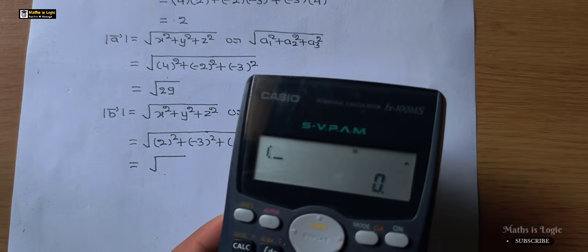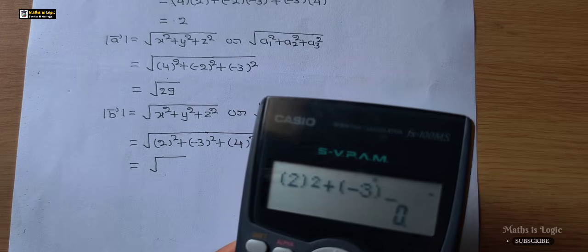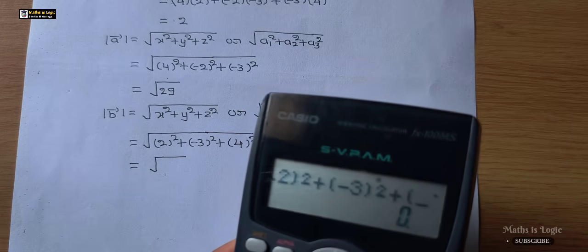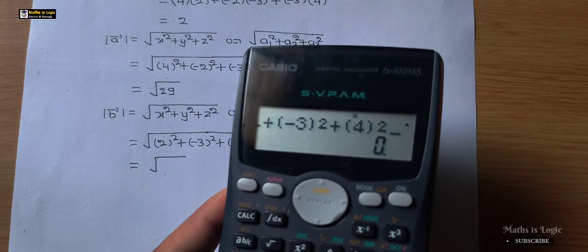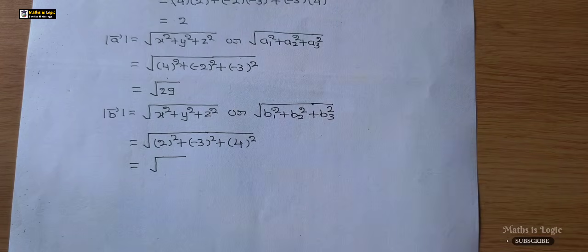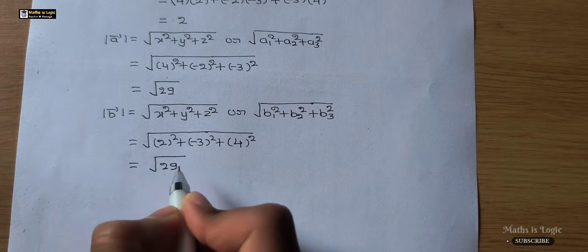First 2 square plus minus 3 square plus 4 square. Therefore answer is 29. Therefore magnitude of b vector becomes square root of 29.